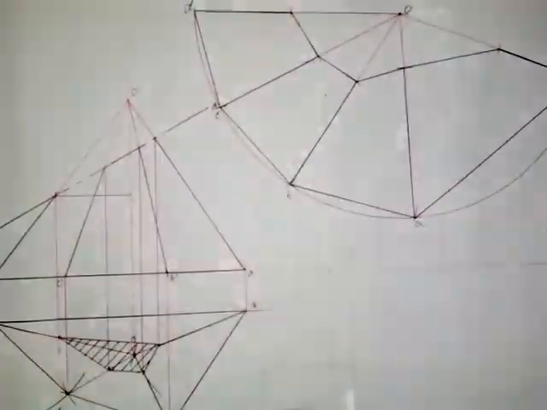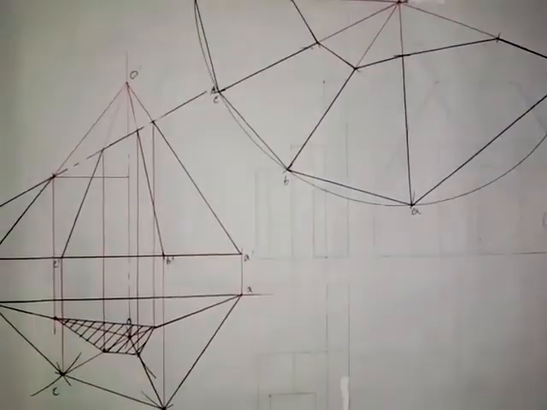This is the front elevation, and this is the complete plan that we have to produce.